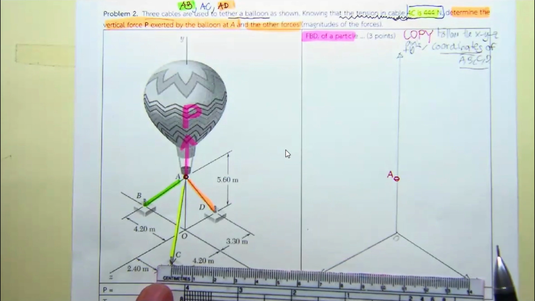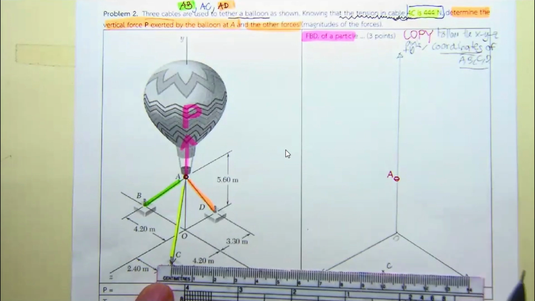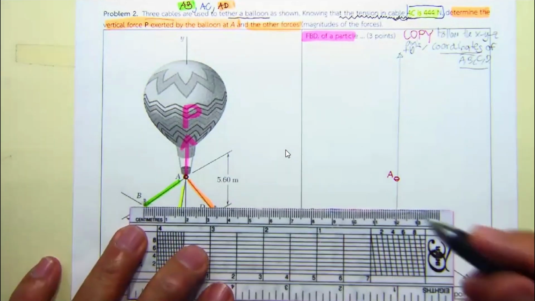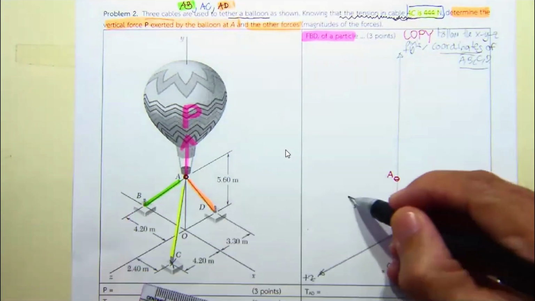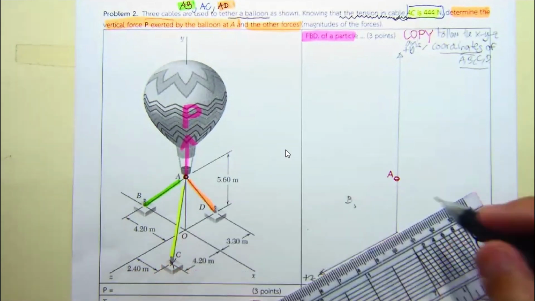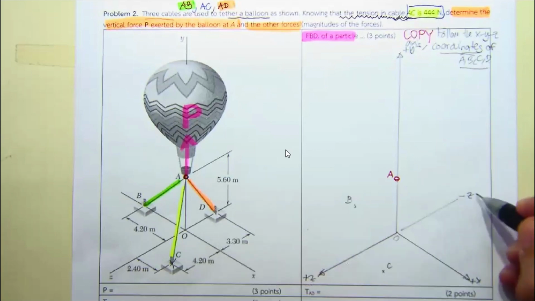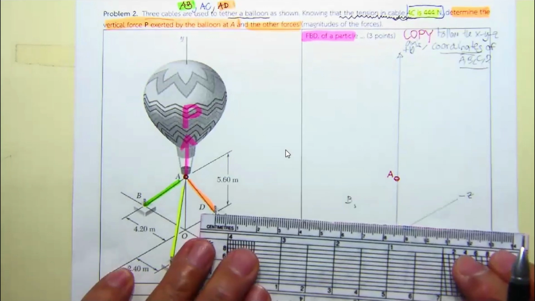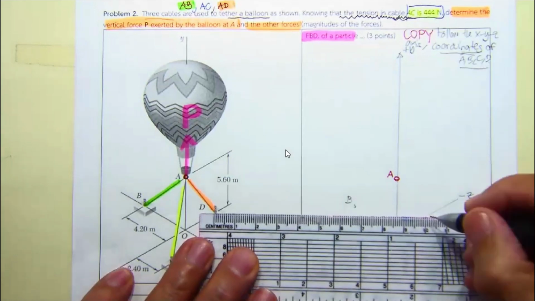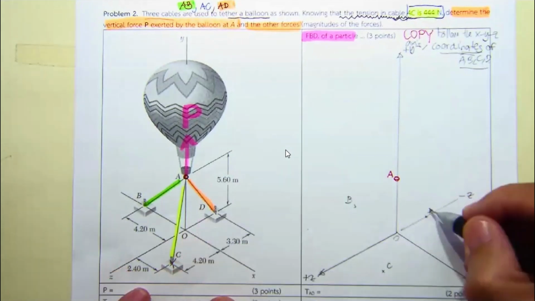Let me start with point C. This is going to be point C. And this is going to be point B. Note that point B is on the Z axis, but in the negative Z. So just put it over here, 10 centimeters, and this is going to be the point D.